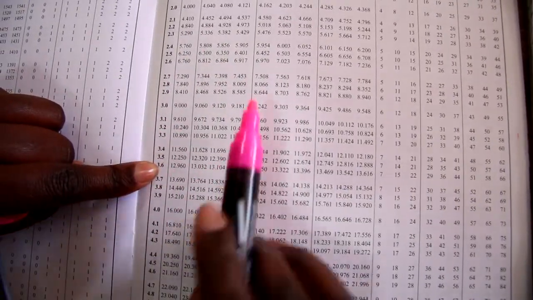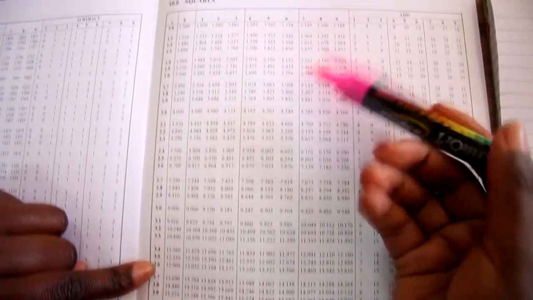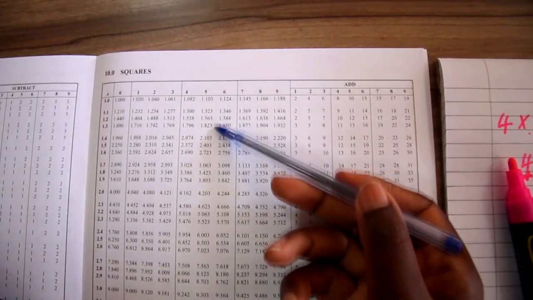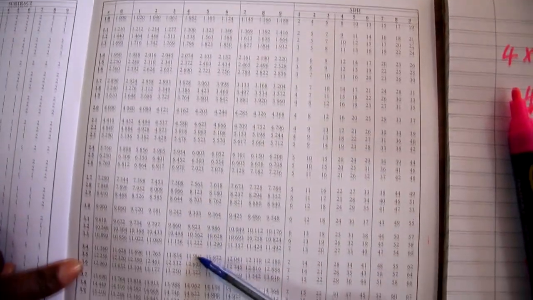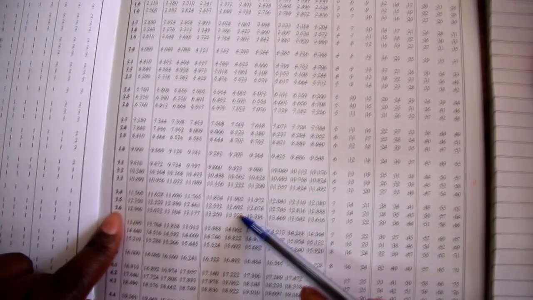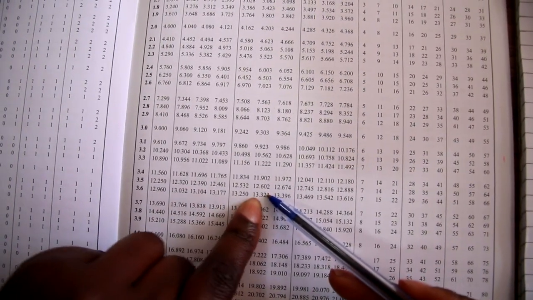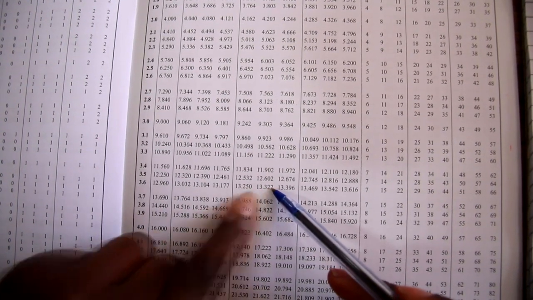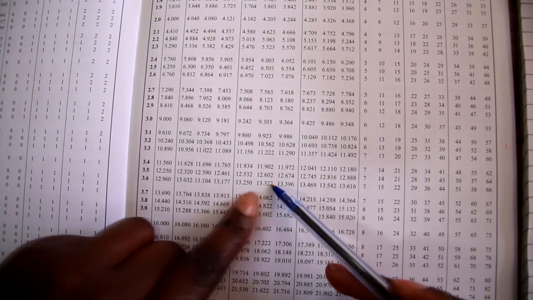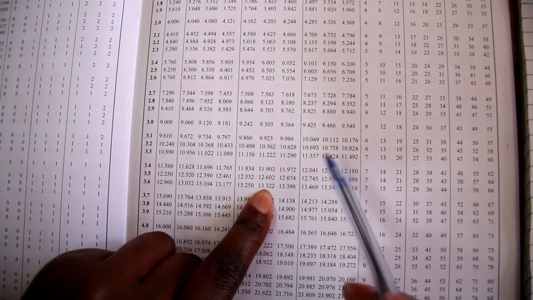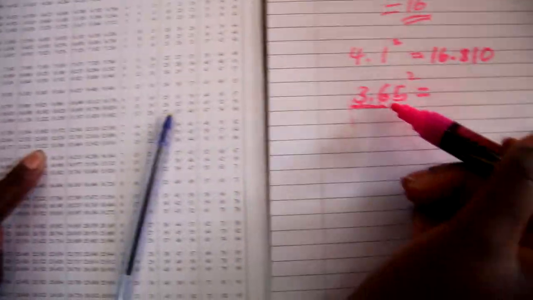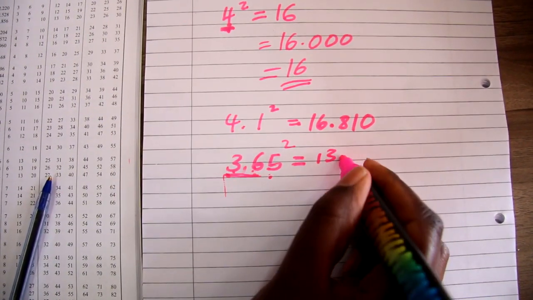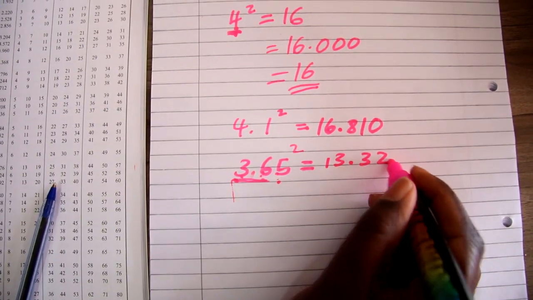Now, in these other 9 columns, we will look for 5, and then check where that coincides with 3.6. That gets us to 13.322. So this is 3.6, then the 5th column. This gives us the square of 3.65 to be equal to 13.322.